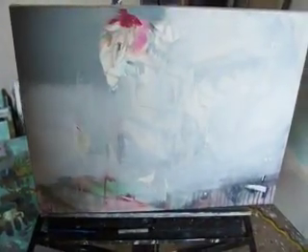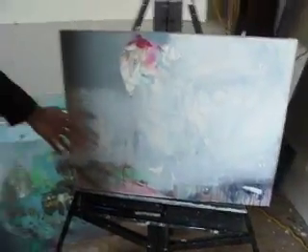A lot of painters do that. They'll paint something and then paint white over it to kind of erase what's there. But then what happens is really interesting. There's a kind of weaving between the layers behind and the layers in front.